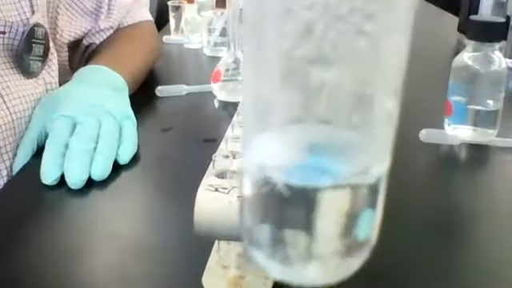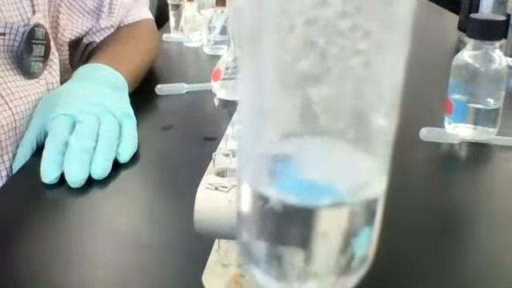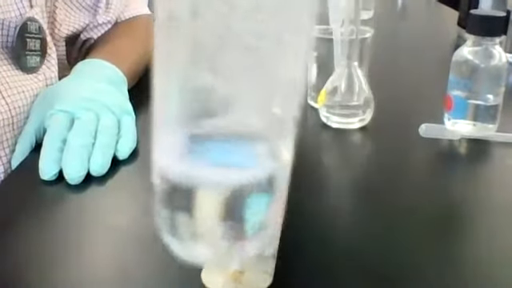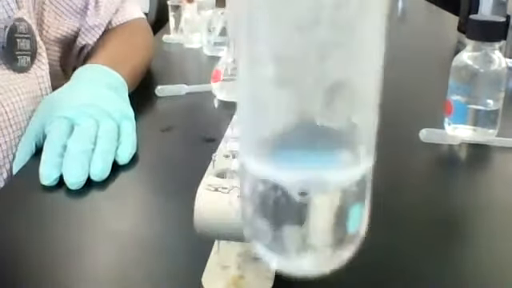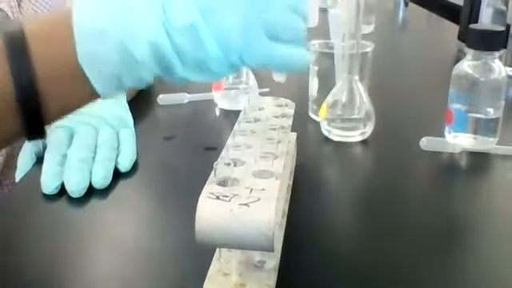Fumes coming out, it's fogging up the tubes. You can hear fizzing, and the tube has gotten warm pretty much at the surface where the metal is moving around. So that's our observations. We should expect magnesium to react right away. That's what it's done so far.